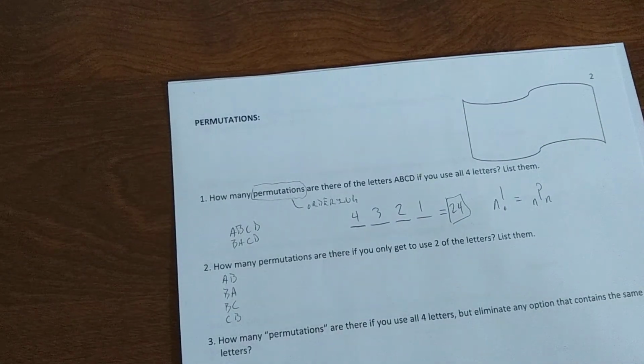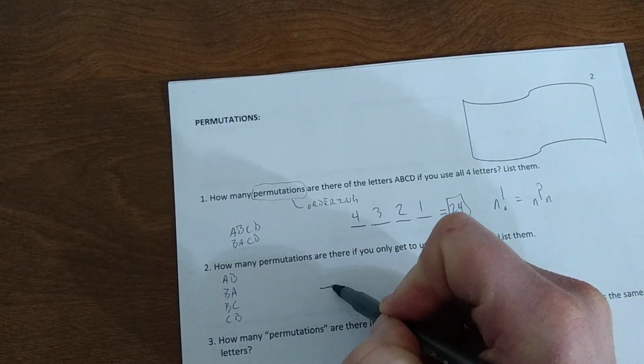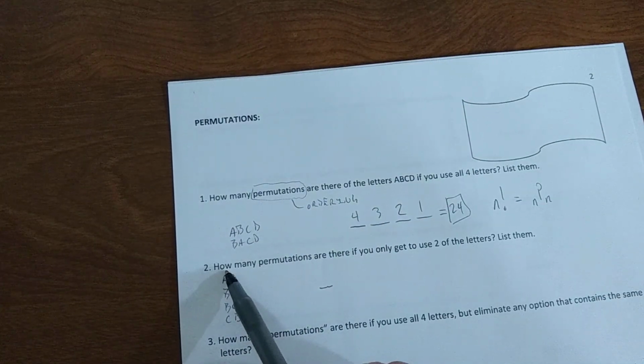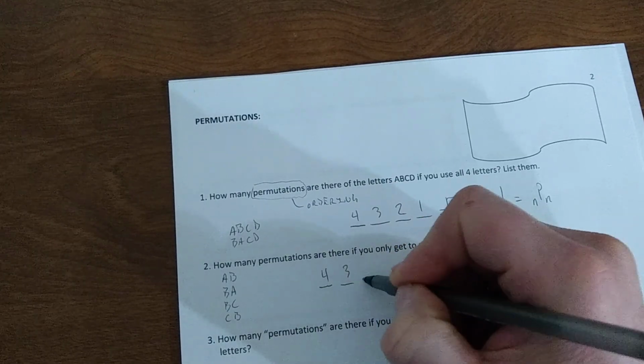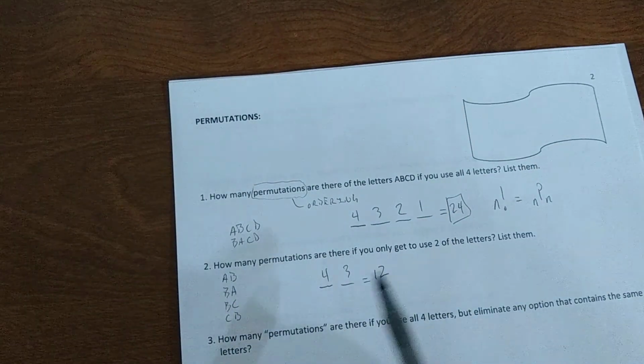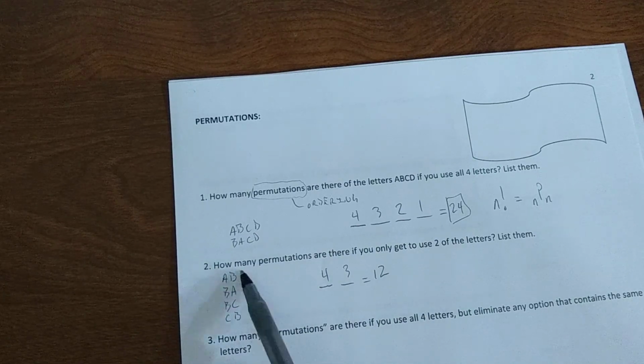If we want to use the counting principle, we would say this. How many ways are there to fill the first letter? There's 4. How many ways are there to fill the second letter? There's 3. So there's going to be a total of 12 different ways that we could pick 2 letters.